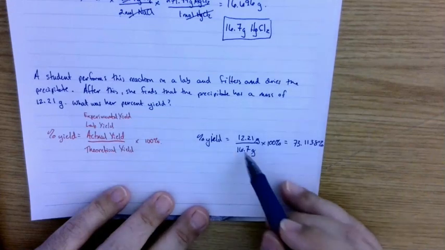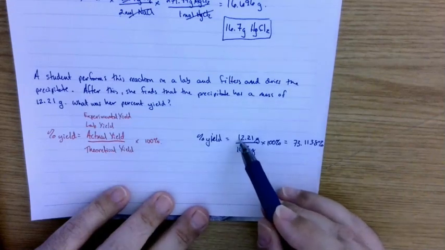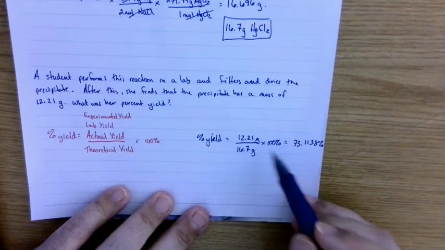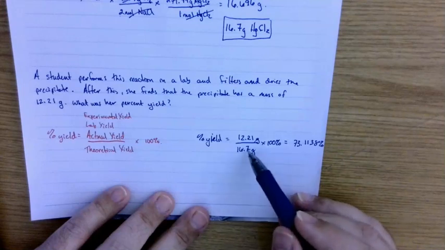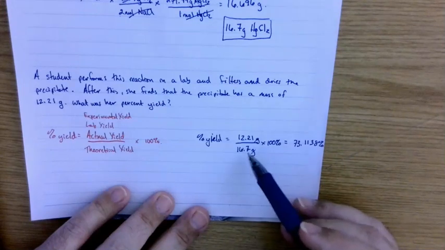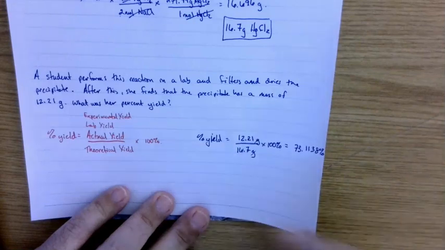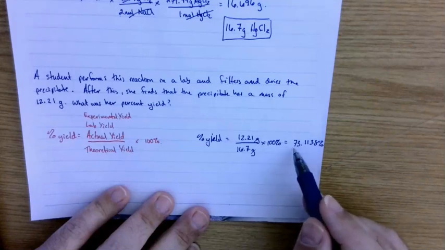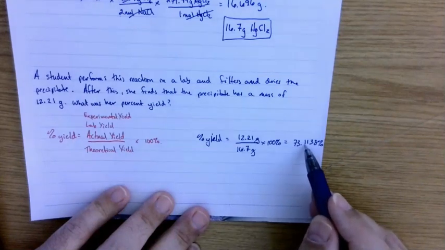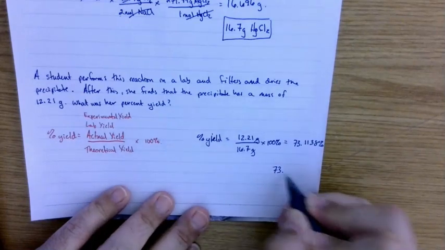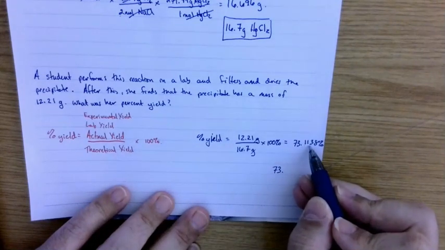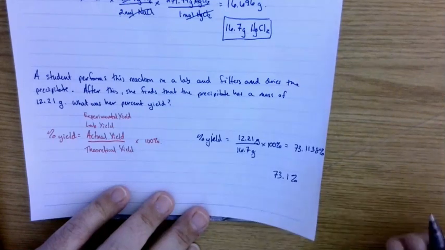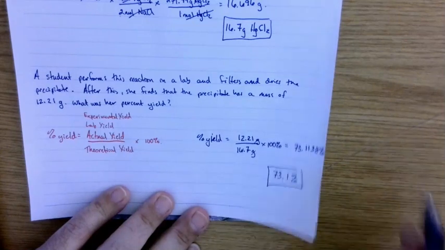So this one has 1, 2, 3 significant figures. This one has 1, 2, 3, 4. And since we are dividing, our answer needs to be consistent with the measurement that has the fewest significant digits. So that's 16.7 with 3 sig figs. We're going to round this to 3 sig figs as well. So again, start counting from the left, ignoring any zeros on the left. We get 1, 2, 3, 73 point, and I'm going to round to the tenths place using the hundredths place. So the 1 rounds to a 1. 73.1%. That is our student's percent yield.